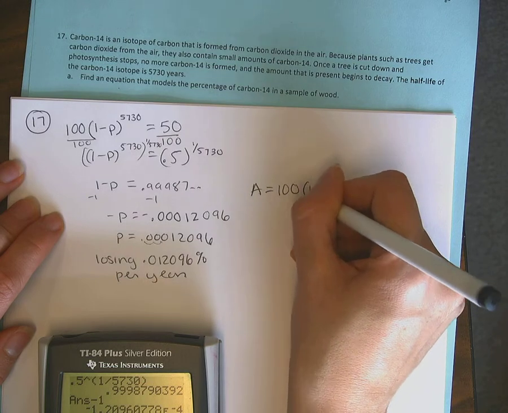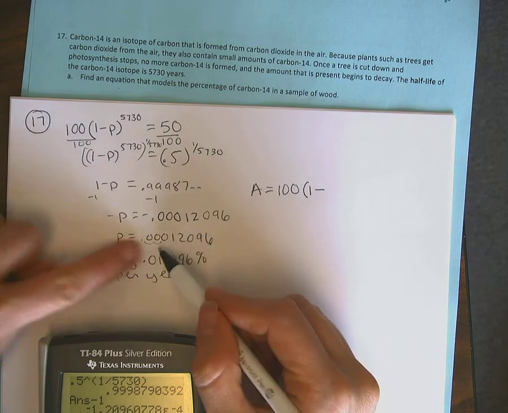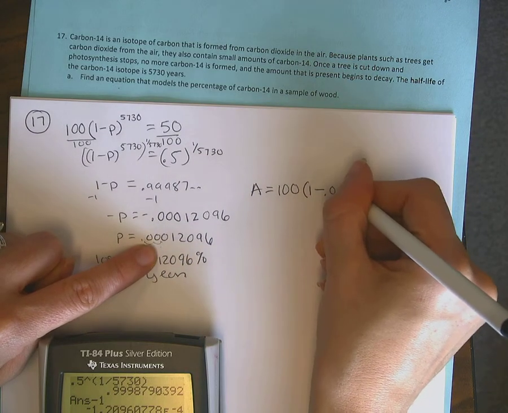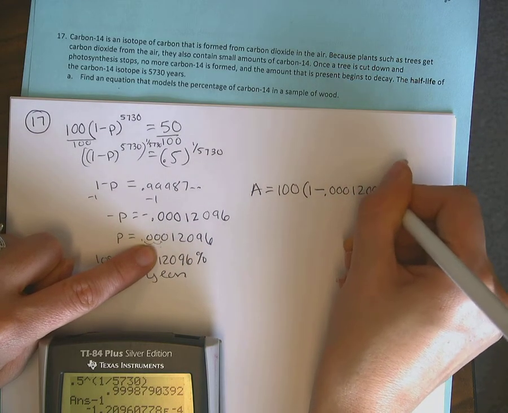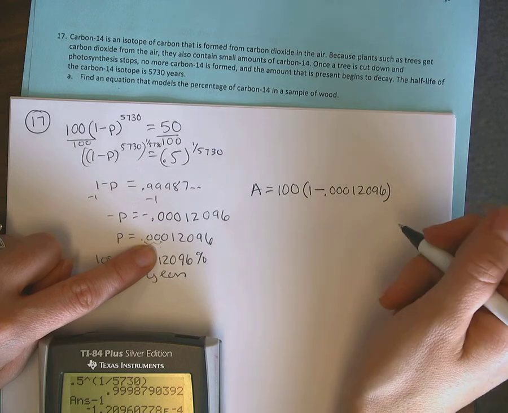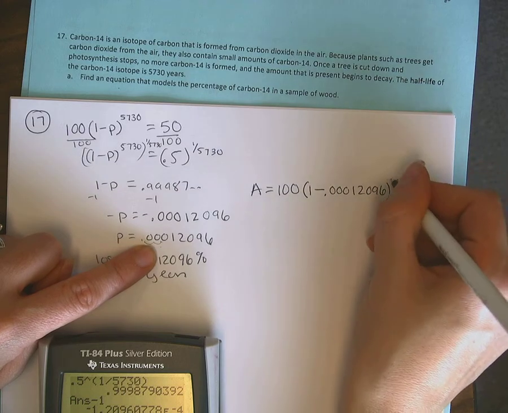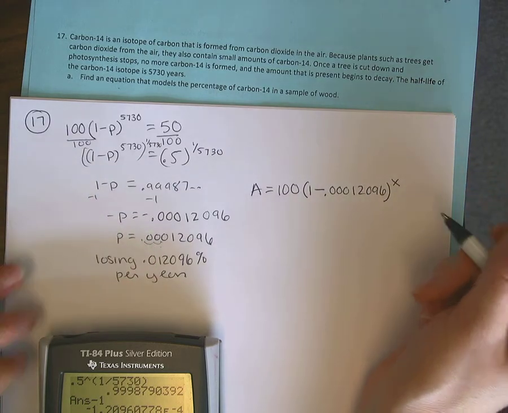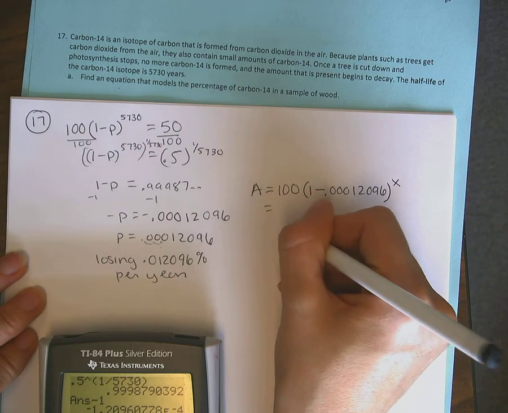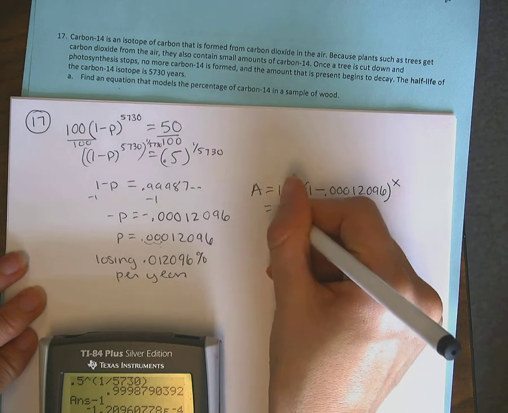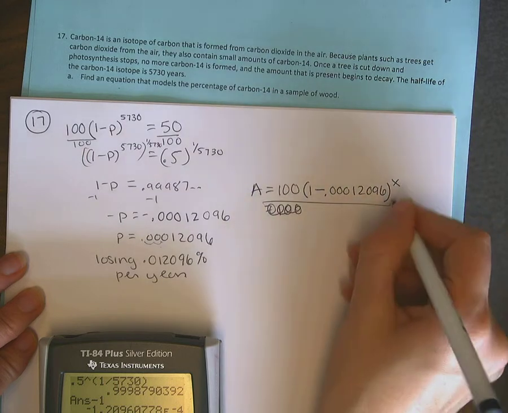I'm doing decaying, so 1 minus, and the percent I found was this, 0.0001296. And then I just raise that to the x power to show the number of years that have passed. Or if I want to simplify this, well, I'll just leave it like that. That's fine. So there's my equation.